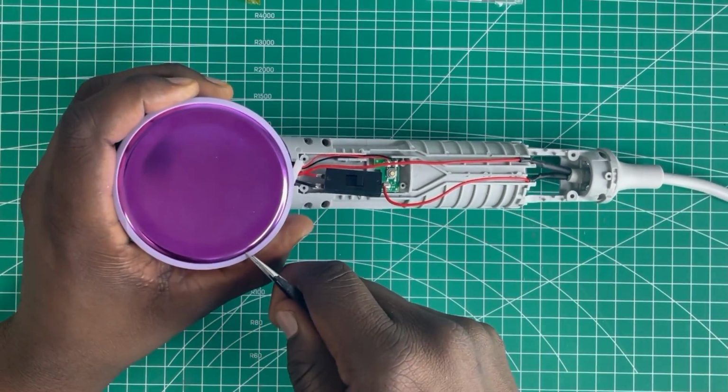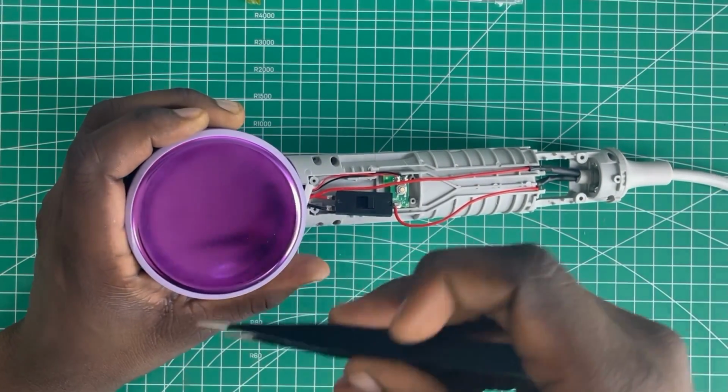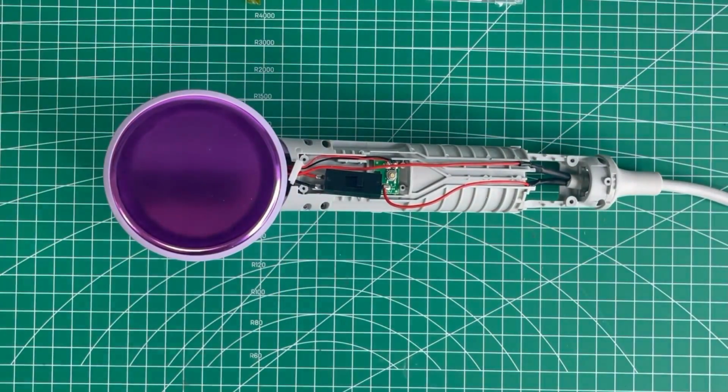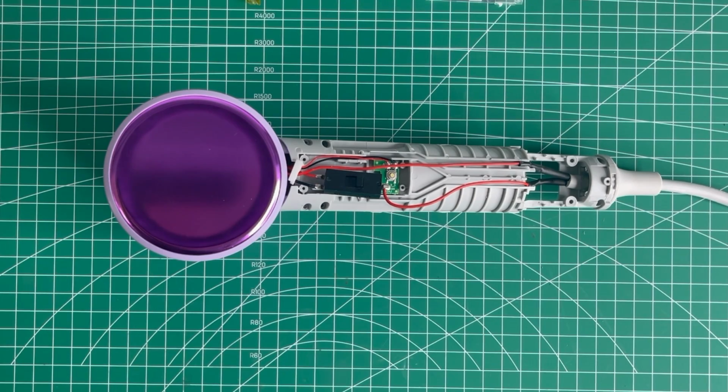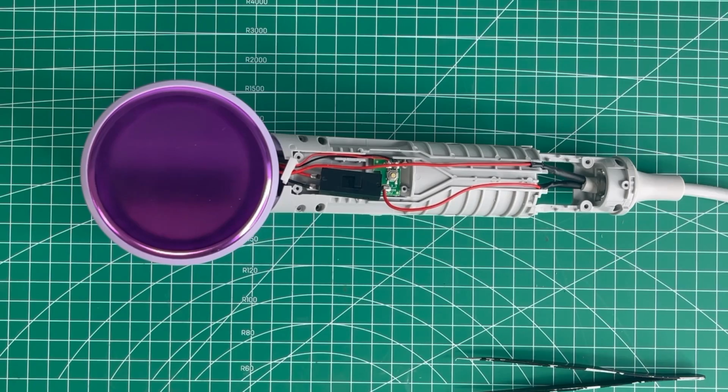Okay, now we can get access to the motor by removing this top part. With that you can now get access to the motor, which I'm going to show you. And then we're going to separate the handle and the head of the hairdryer. That way we can begin to show you what's inside and how you can get access to the MCU.